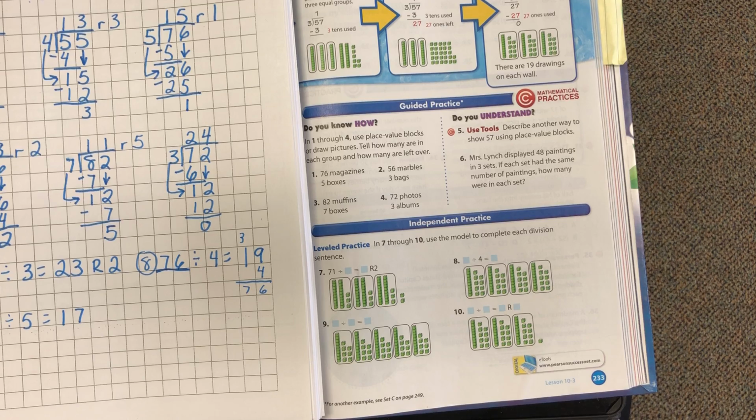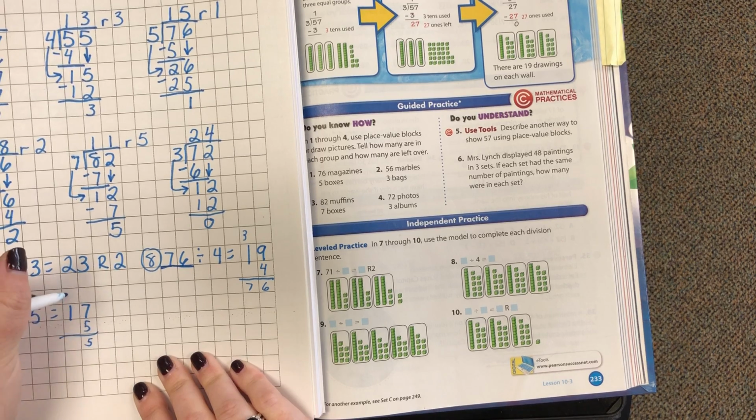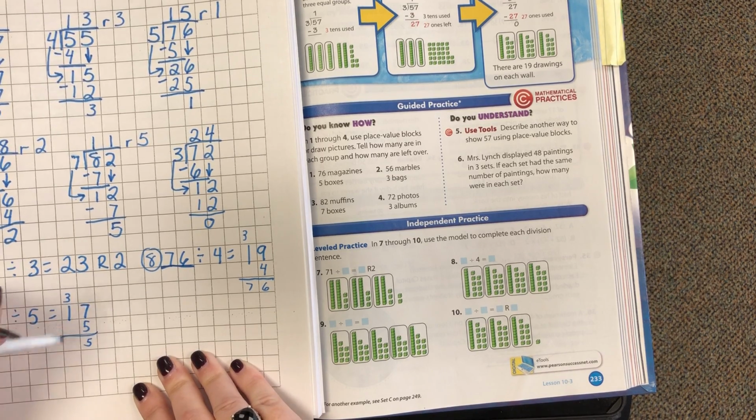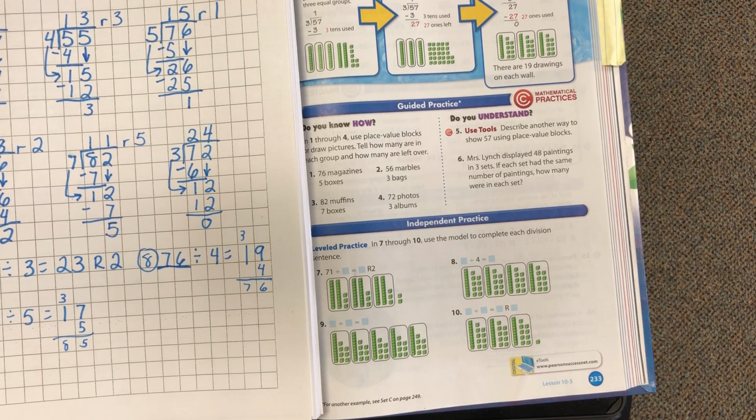Well, how do I figure out what blank is? 17 times 5. 5 times 7 is 35. 5 times 1 plus 3 is 8. 85. So there we go. 85 divided by 5 is 17.